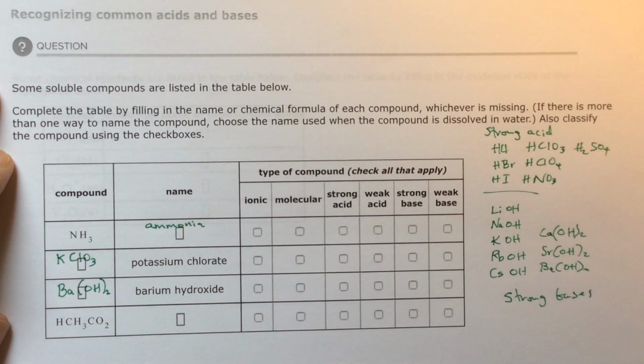All right. So what about this one? This is C2H3O2. It was one of the polyatomic ions. It was the long one. C2H3O2 is acetate. Okay, acetate.